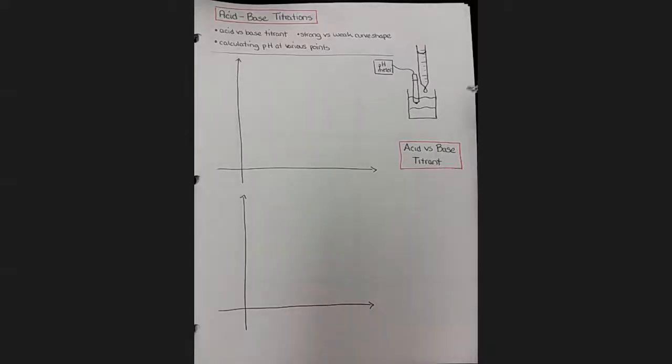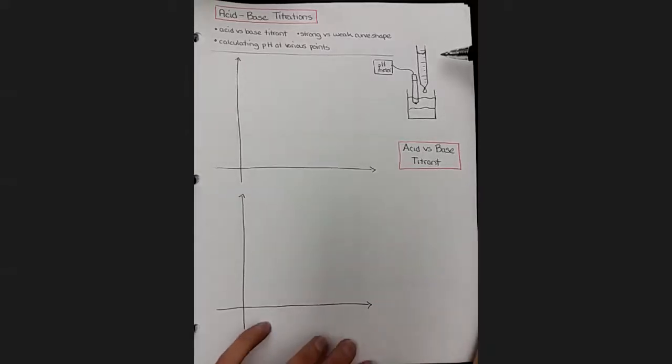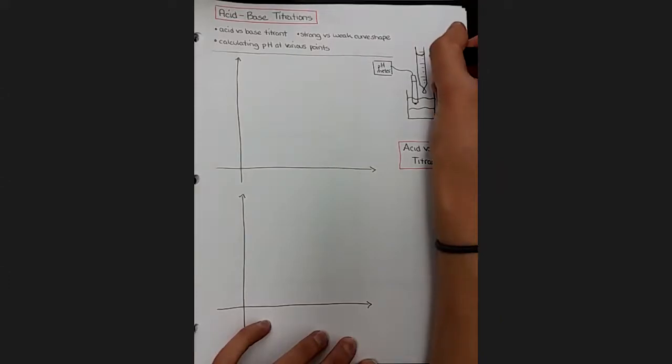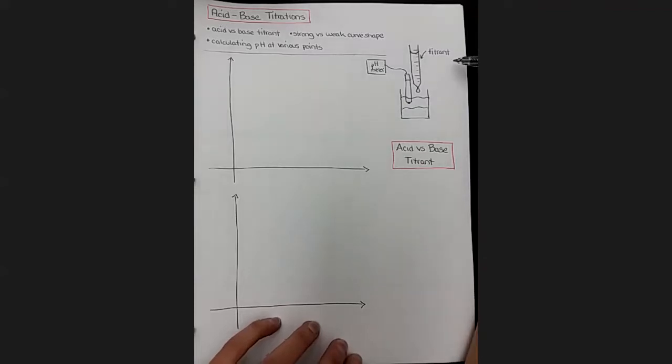So you should have a little bit of knowledge about what a titration is already. This should look like a familiar setup. We usually have a burette, and that burette is full of liquid that we know a lot of information about. So we call this liquid the titrant. And the titrant has a known concentration and a known volume.